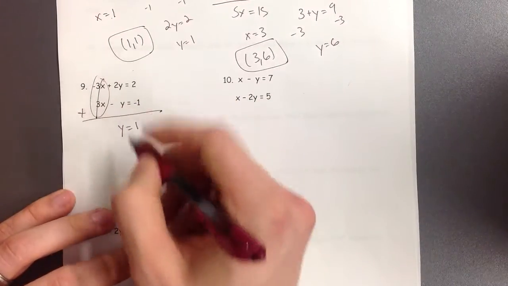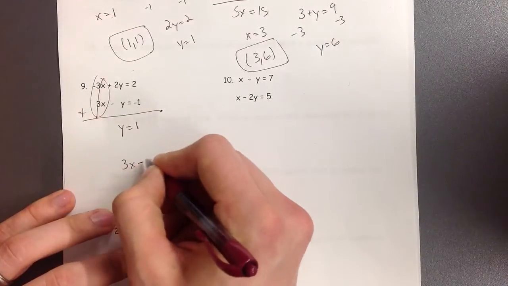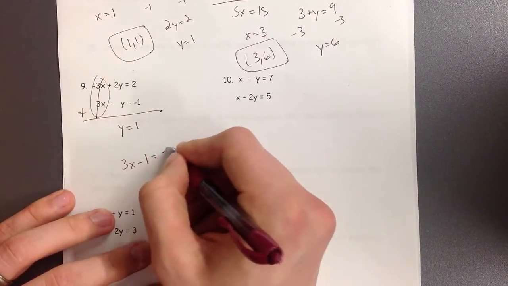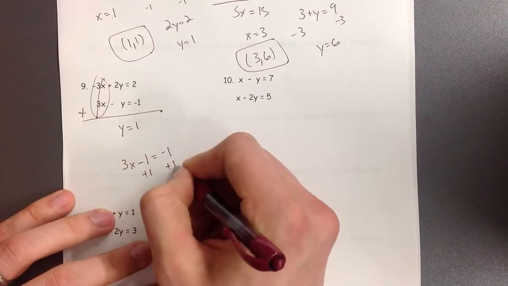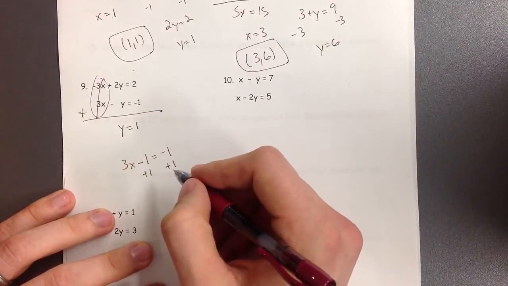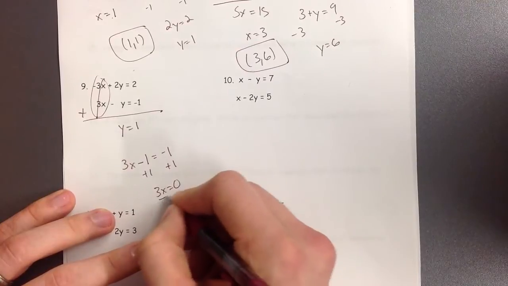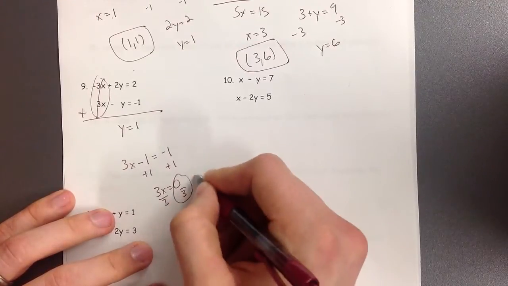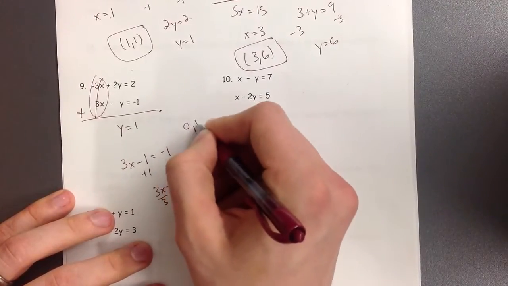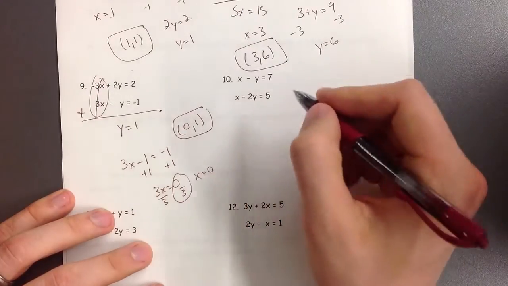I'm going to use this equation because x stays positive. 3x minus y, which we know to be 1, is equal to negative 1. We add them to both sides. That 1, and you get 3x equals 0. Again, don't panic. 0 divided by 3 is just 0. So we have 0, 1 for number 9.